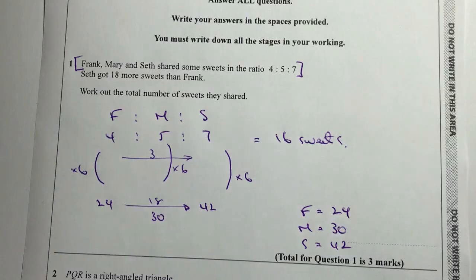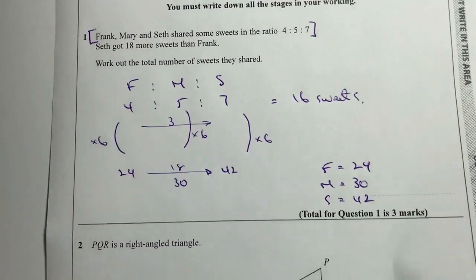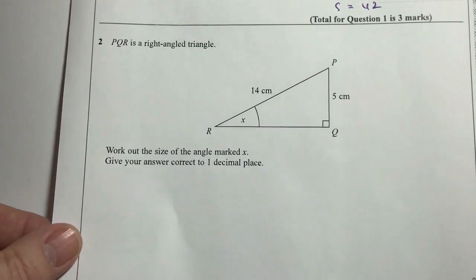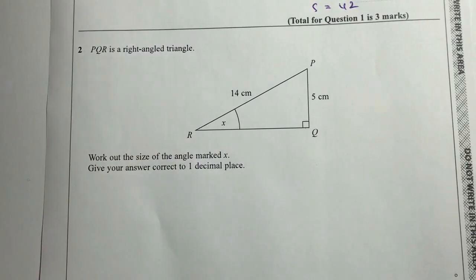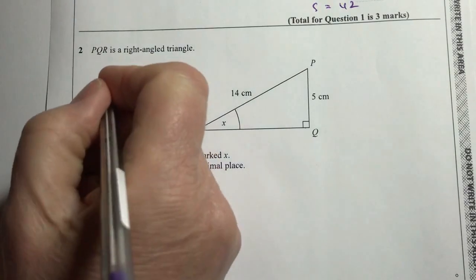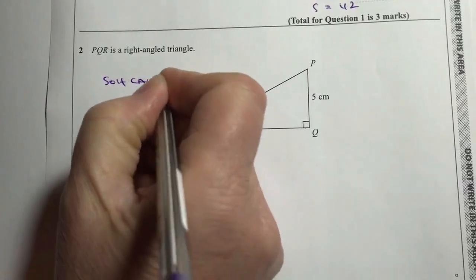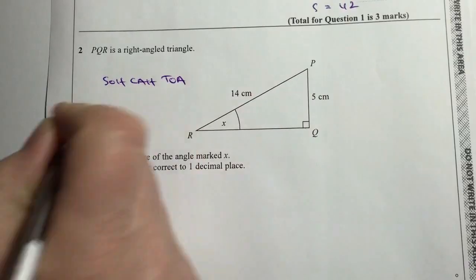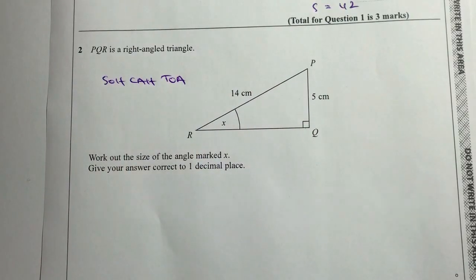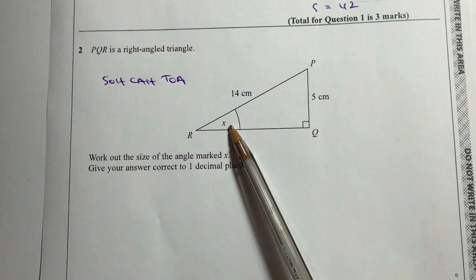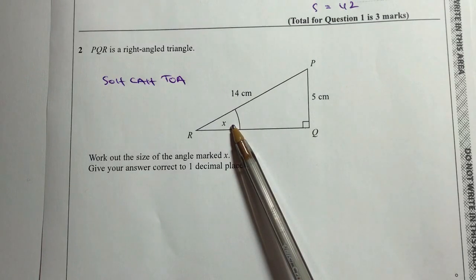So let's move on then to question 2, which is a fairly typical SohCahToa type question. Every time I see these sort of right angle triangles, it's either going to be SohCahToa or it's going to be a Pythagoras question. And in this particular case, it's not a Pythagoras question because they're asking us to work out the value of x, which is the angle.